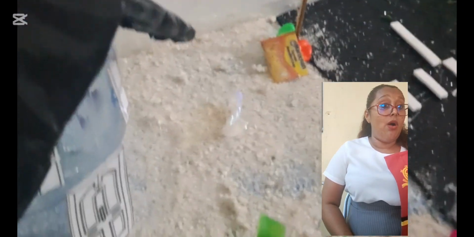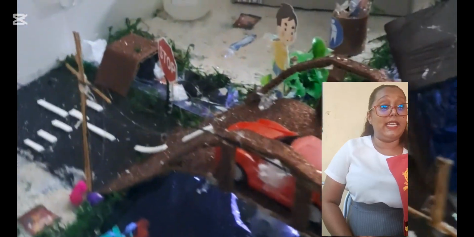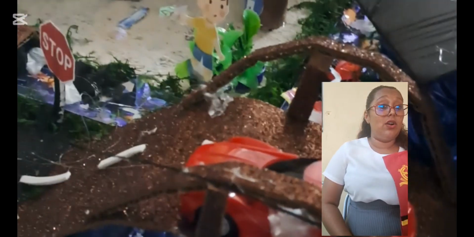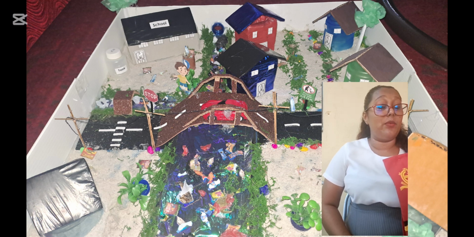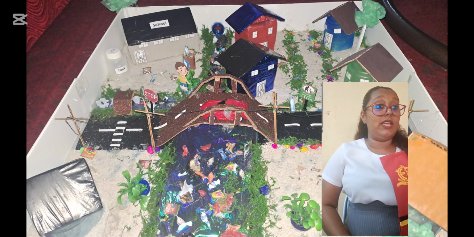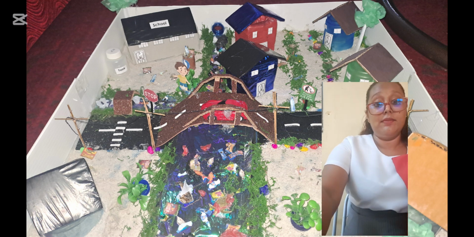Uniquely, our model uses plastic waste, the very problem which we aim to highlight, as the primary material. This hands-on project allows pupils to observe and engage directly with the consequences of plastic pollution. Educating the younger generation about this global issue is vital in fostering awareness and encouraging action to protect the environment for future generations.